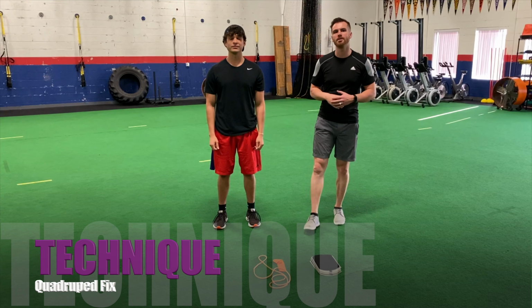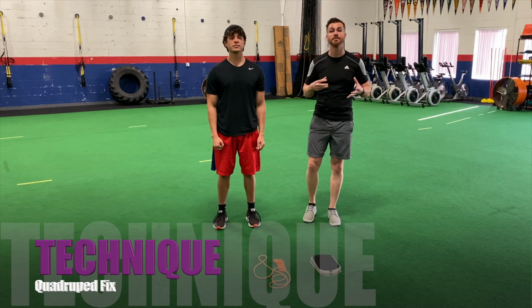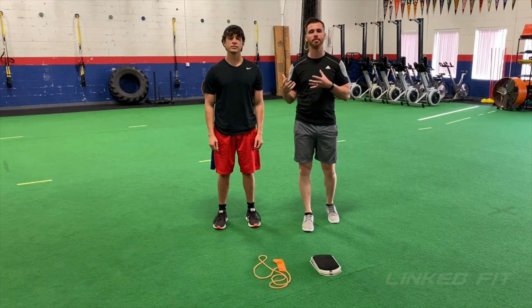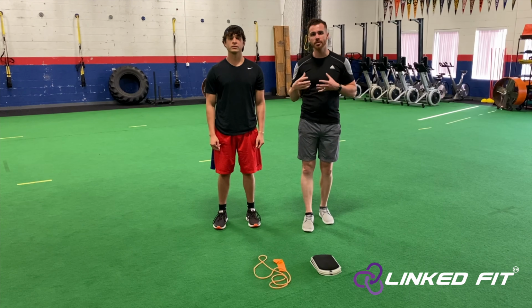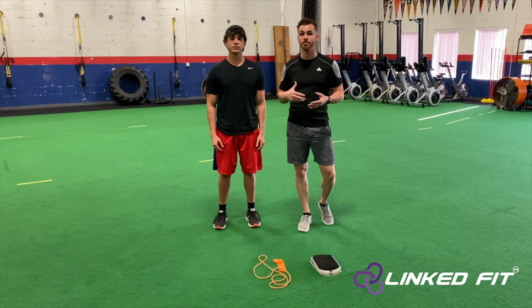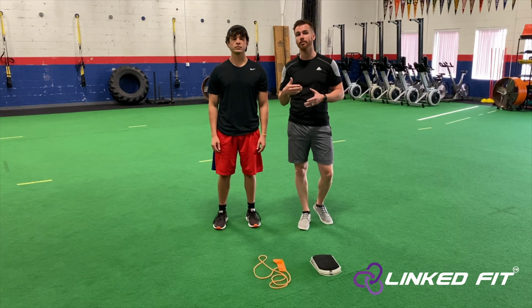In this video, we're going to be talking about the quadruped position. Specifically, we're going to try to fix these different types of faults that happen most commonly with individuals in the upper body and also the lower body. These are great movements that we can implement in our training program, specifically in the preparation and also in primary and KPIs, depending on each individual and what they need to be working on for their linchpin.